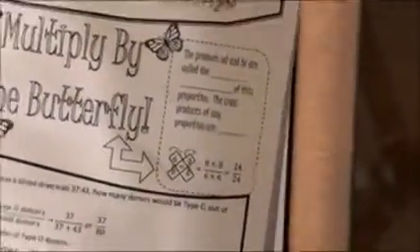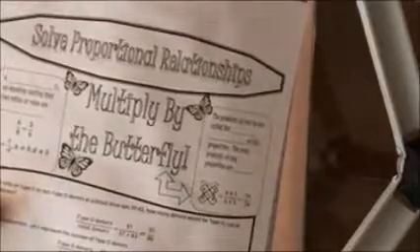Okay, so this whole idea about solving proportional relationships, we're actually going to teach you what's called the butterfly method. I'm going to zoom in here so it's easier for you to see. So here's my butterfly. Aren't they pretty? My pretty butterflies. Now, of course, you can color this if you would like to. It's completely up to you. So, we're going to talk about solving proportional relationships.